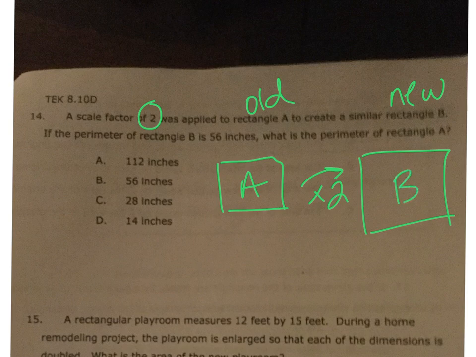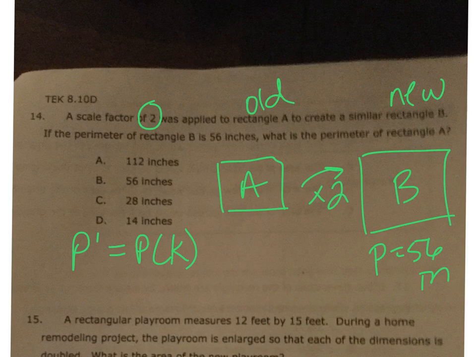And it tells me the perimeter of B is 56 inches. And I have to figure out what A was. Okay, so in order to get A, I'm going to need to divide 56 by 2. I had some number multiplied by 2 gave me 56. Remember that perimeter, the new perimeter, is equal to the old perimeter times the scale factor. I don't have to do anything to that scale factor, which means A had to have been 28.